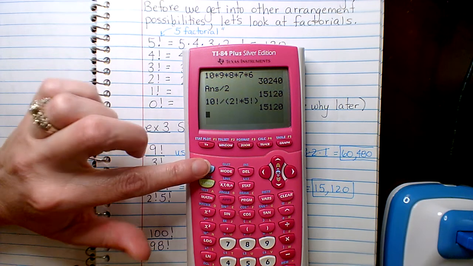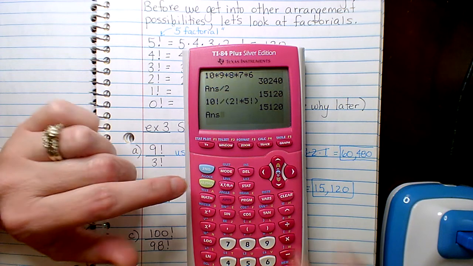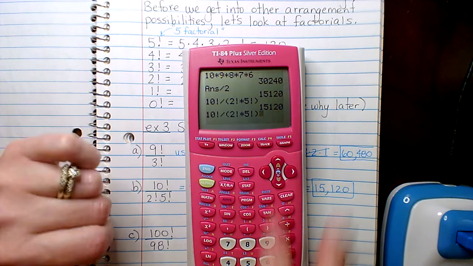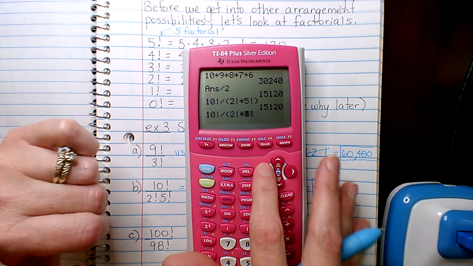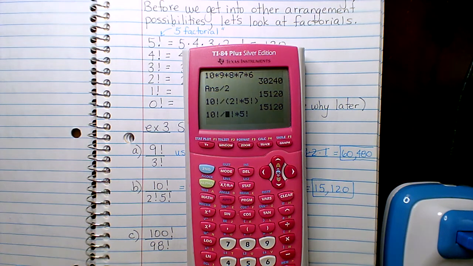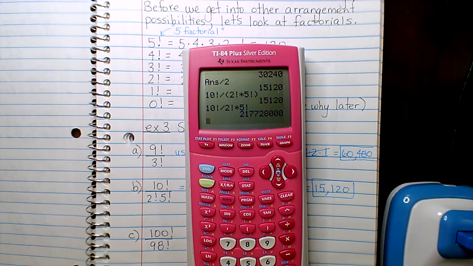All right, so we get this. Now, let me just show you that if I take these parentheses out and type it in like that, it's a totally different answer.